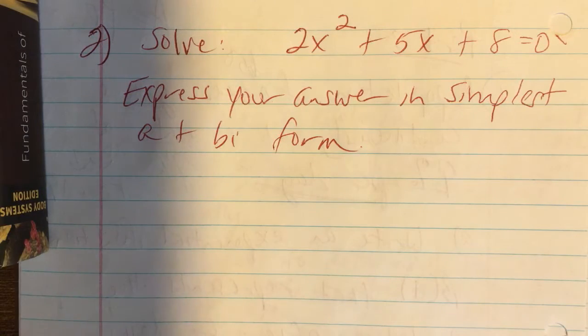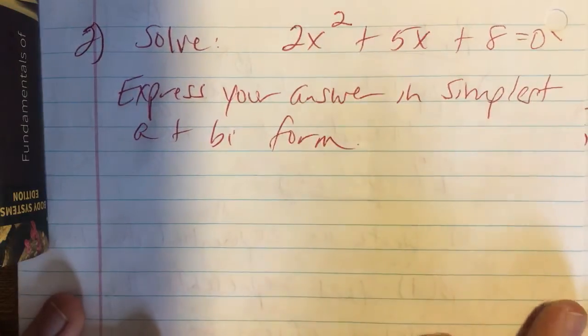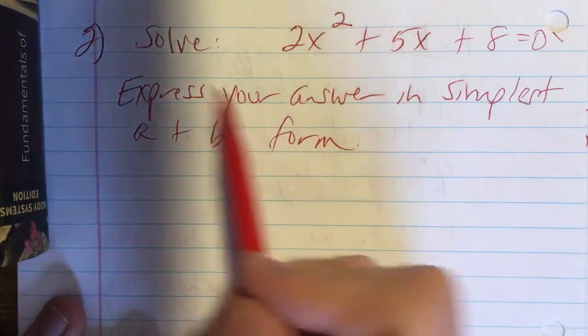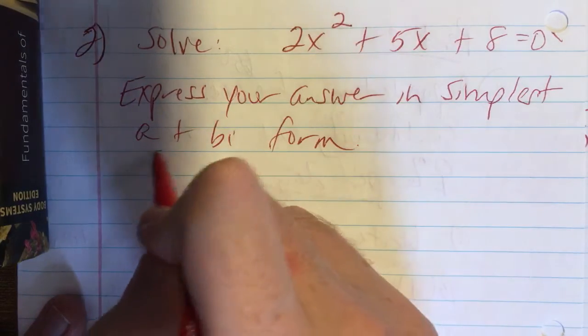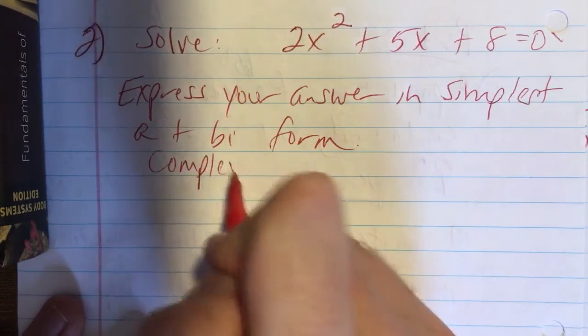Algebra 2 Final Review, Part 3, Question 2. We're solving the following quadratic, and we're expressing our answer in simplest a plus b i form, which means that your solutions are going to be complex solutions.